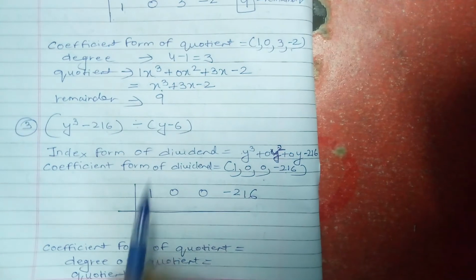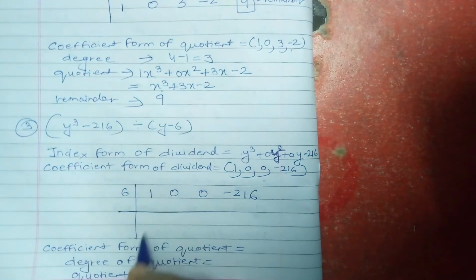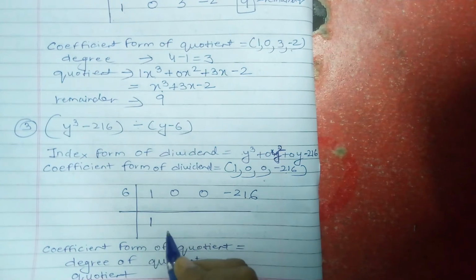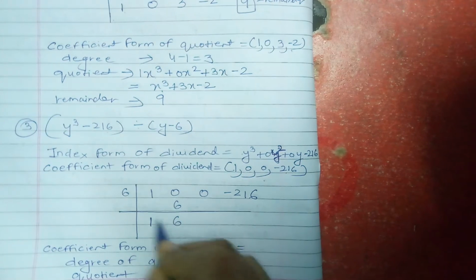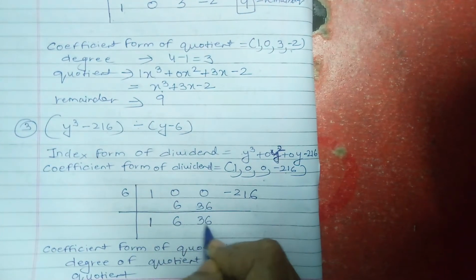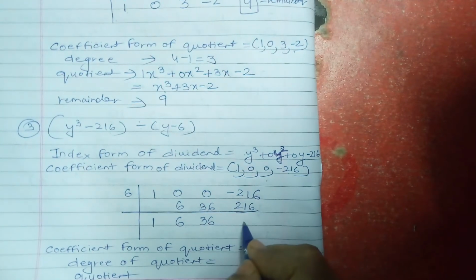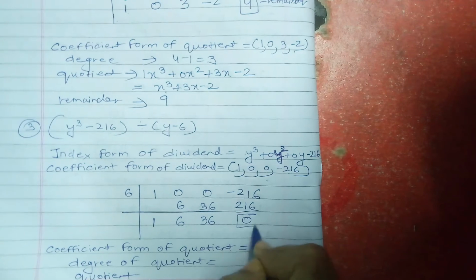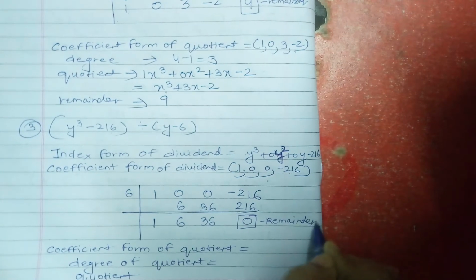Now what is the divisor? Y minus 6. What is the opposite of minus 6? Plus 6. So I have written it here. Bring this one down by procedure. 1 into 6 is 6. 0 plus 6 is 6. 6 multiplied by 6, 36. 0 plus 36 is 36. 36 into 6, 216. Now minus 216 plus 216 get cancelled. So we have got the remainder as 0, isn't it? So the remainder is 0.